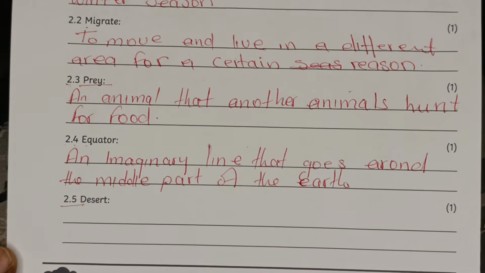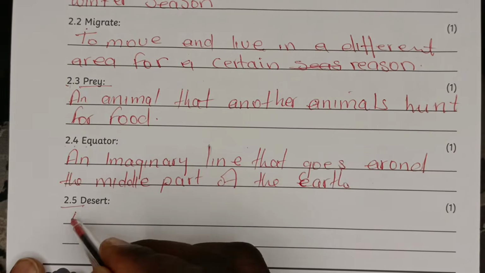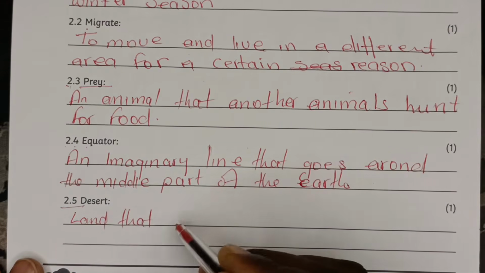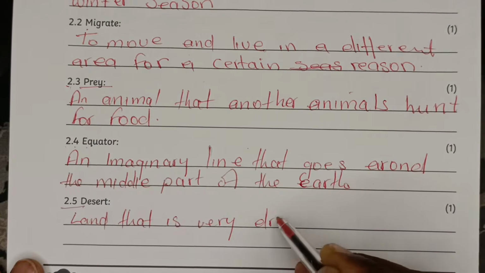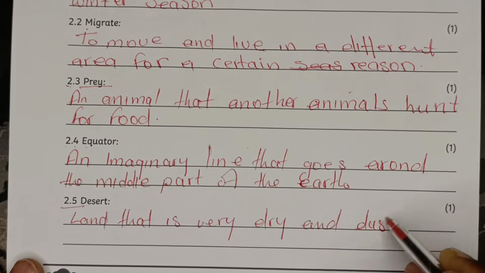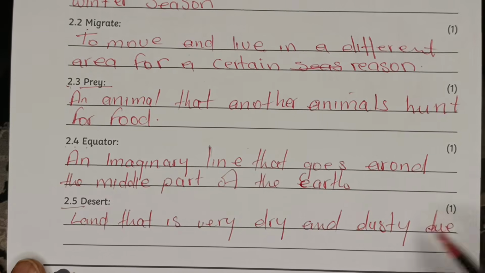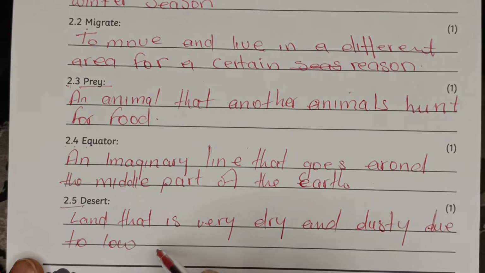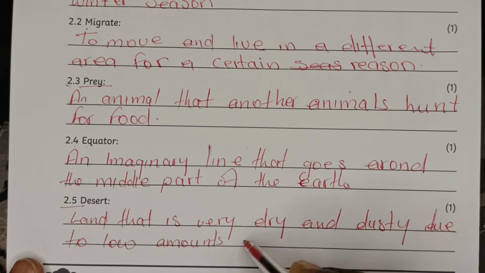So 2.5, the desert. Desert, what is a desert? So desert is a land. It's a land that is very dry and dusty. It's dry and dusty due to low amount of rain.